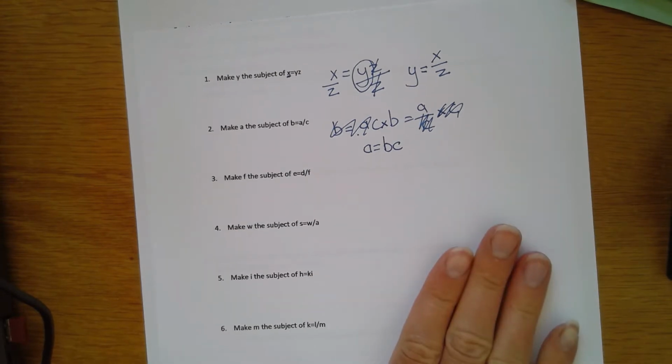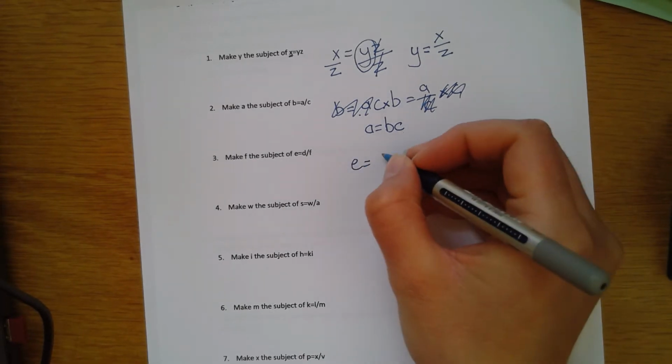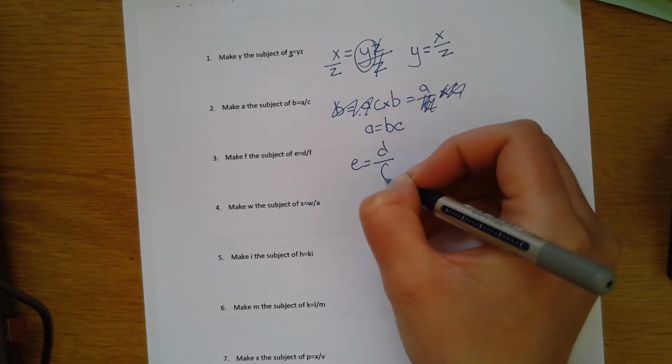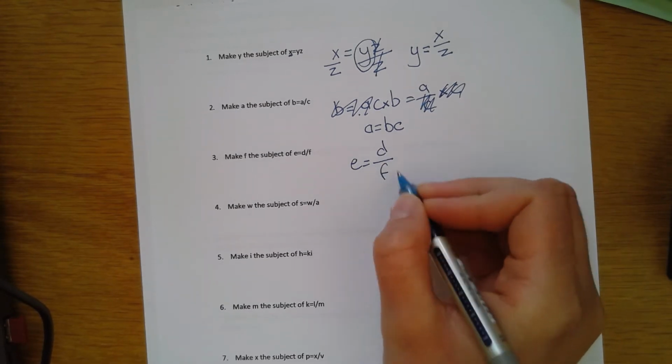Now the third one, slightly different. E equals d divided by f, and we want f here to be the subject.